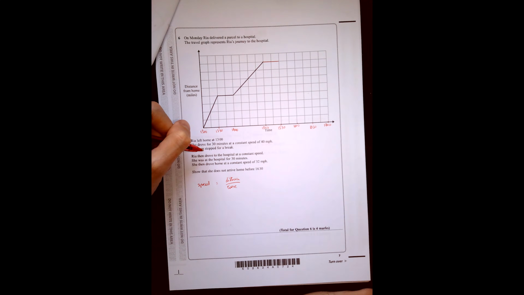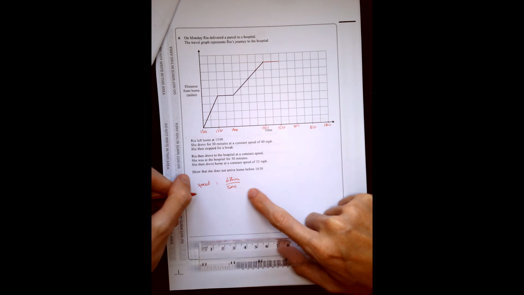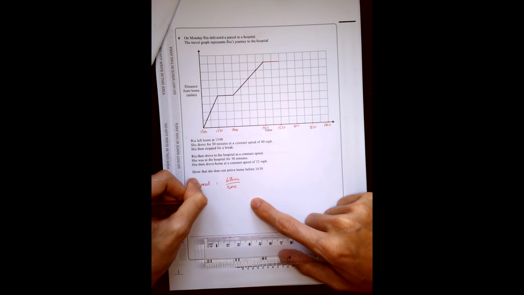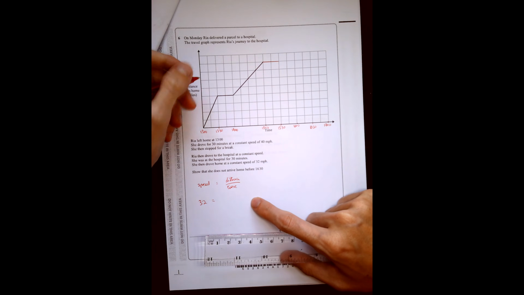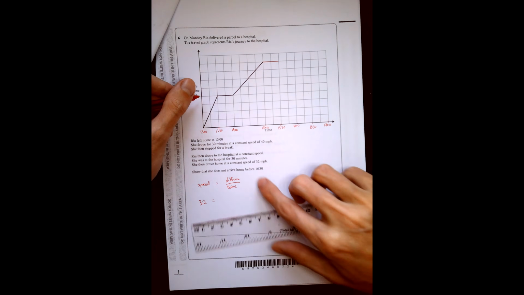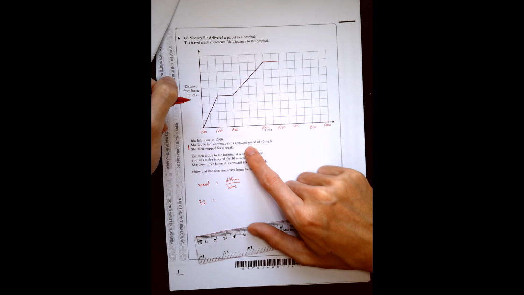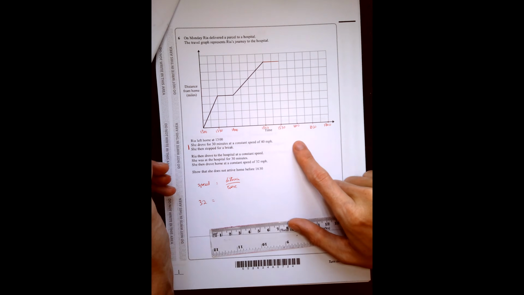So what we're going to do then is substitute in that she drives home at a constant speed of 32 miles an hour. So 32 equals, now her distance, we need to look at the distance here. Now we don't have any distances currently, so I think we're going to need to go back and look at this bit here to work out the distance. Okay, so we'll do that up on this section here.